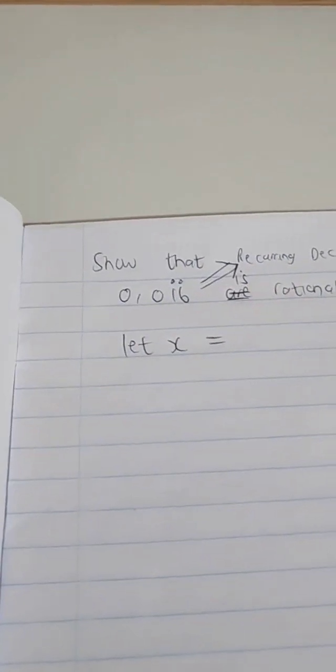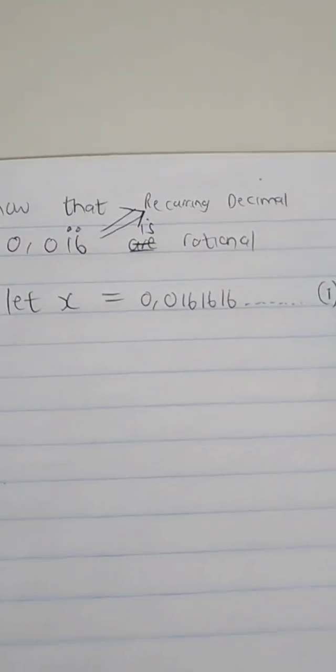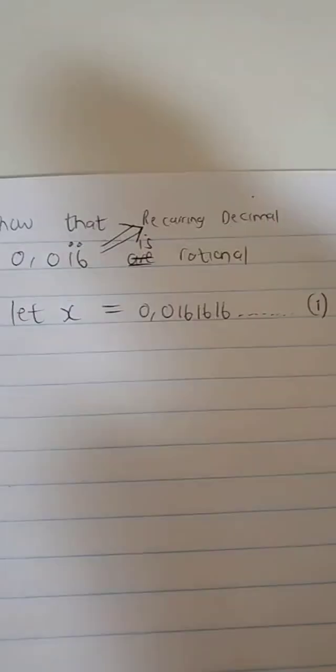So what you do first, you say let x be equal to the given decimal number, and then you write it out with its repetition like this: 0.0161616. Maybe it would be fine to just do the repetition 3 times, or 4 times. It's really up to you how many times you want to do the repetition. This is equation 1. By doing this, you are actually starting off answering the question in a very good way.